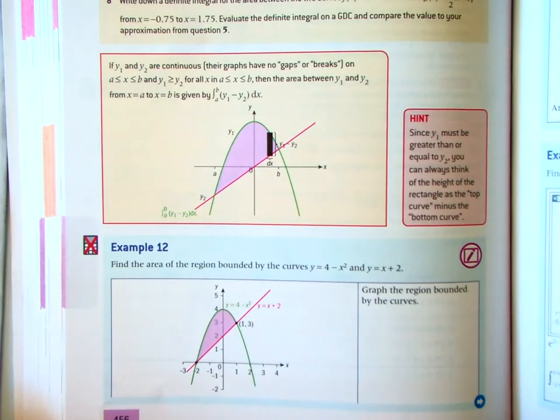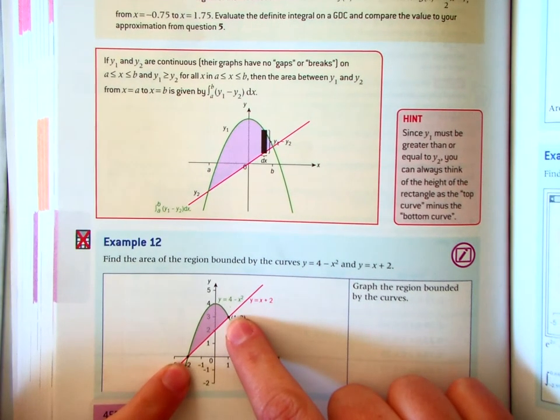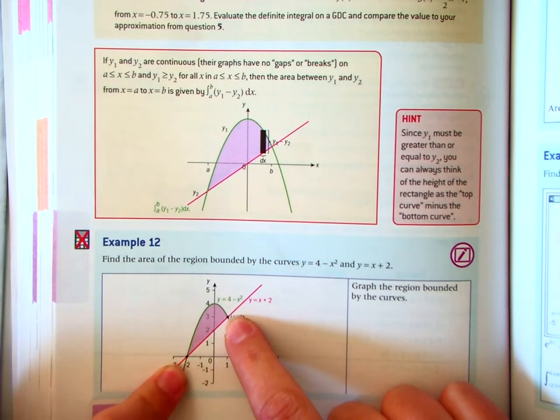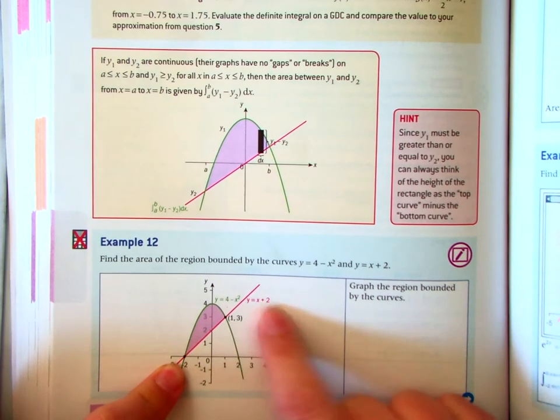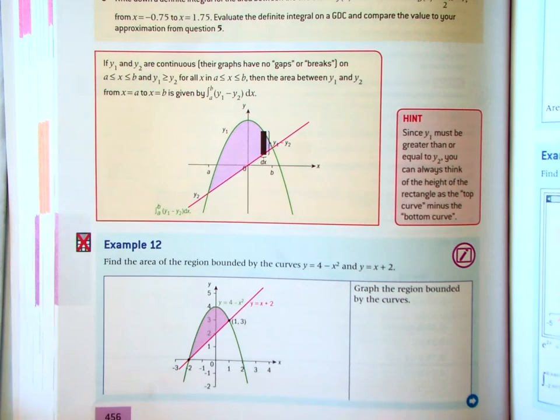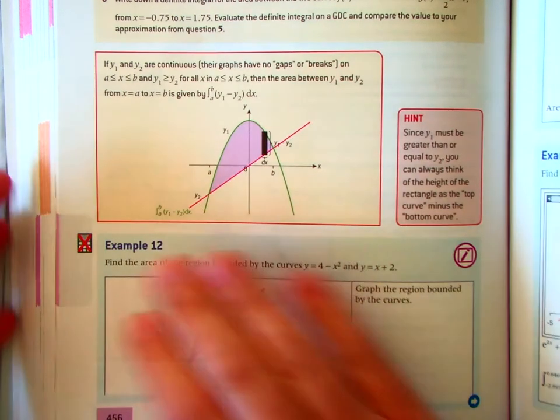Now the process for solving a problem like this is you need to know where the area begins and where it ends. The easiest way to do that, and you have to harken back to your algebraic skills from when you were little babies, is just set those equations equal to each other. So if we set 4 minus x squared equal to x plus 2 and then solve it, oh, they did it. I could just be showing you this.